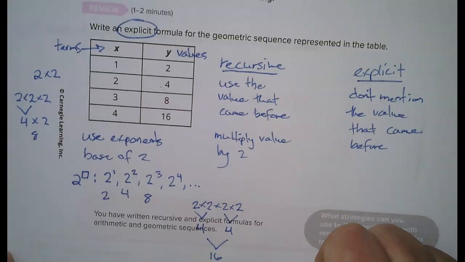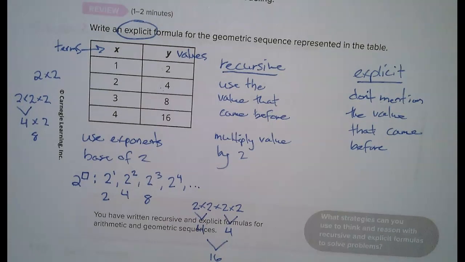Another way you could do this is you could just do the multiplication one at a time. 2 times 2 equals 4. 4 times 2 equals 8. 8 times 2 equals 16. But some people like to write it out like this to make it easier to do if you're using your calculator.